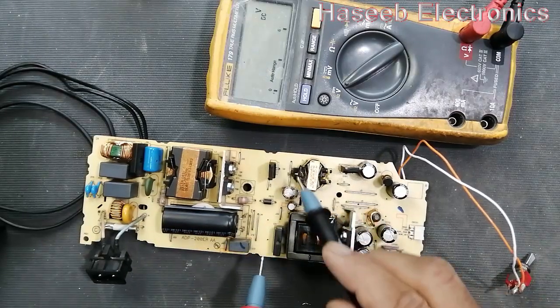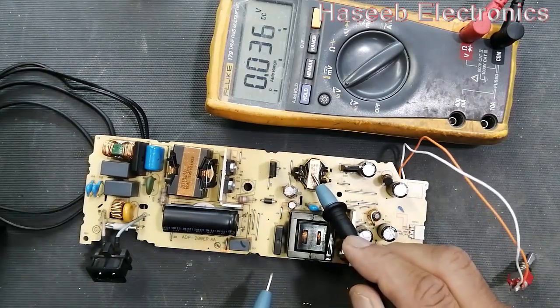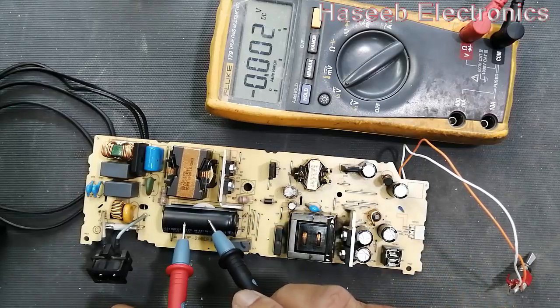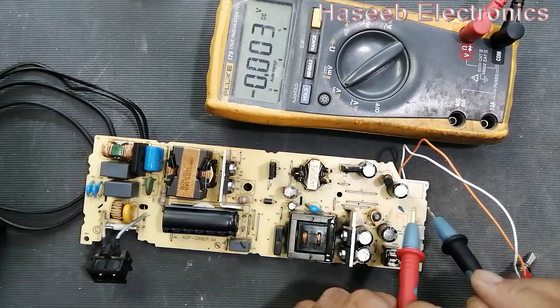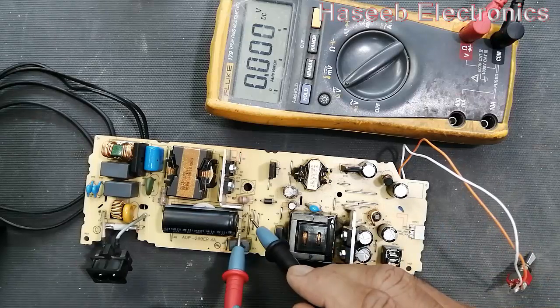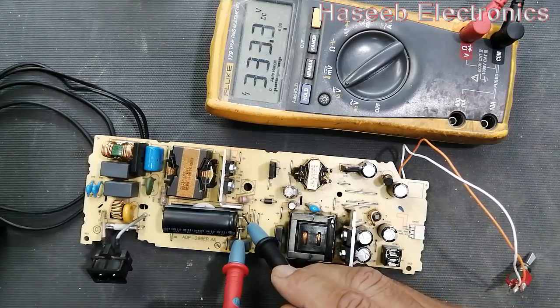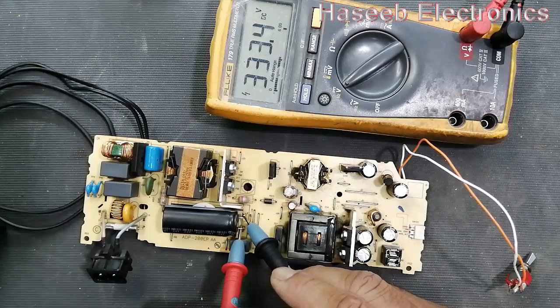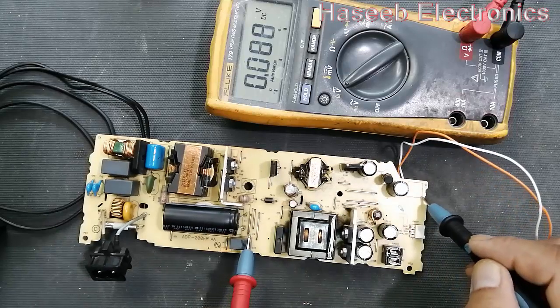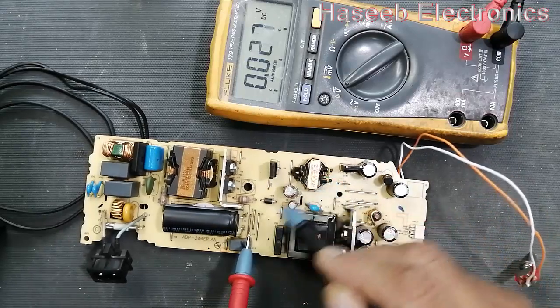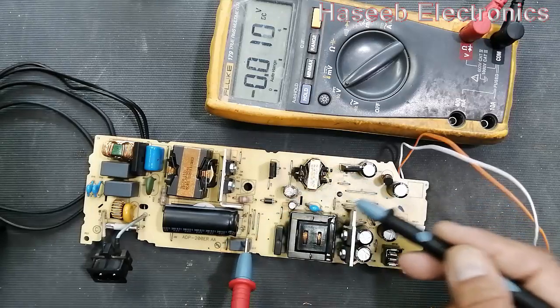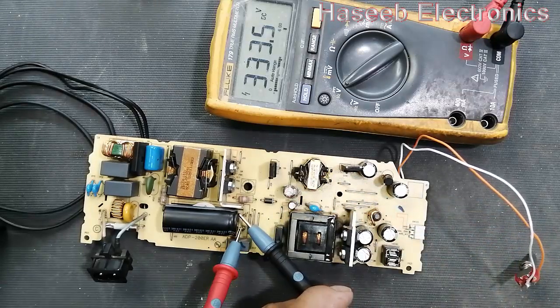When 160 volts were on this capacitor, we were taking 5 volts. Now input is 333 volts DC, and we are taking 5 volts. So this circuit will work at 160 and 330. We need output from this circuit.